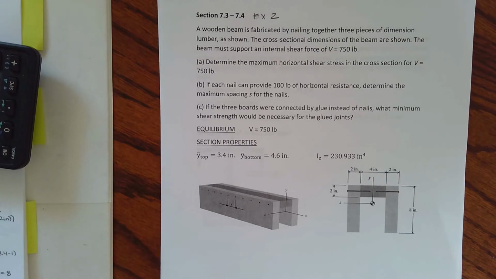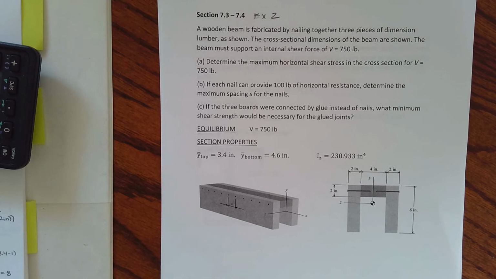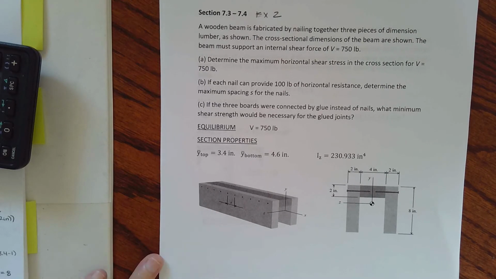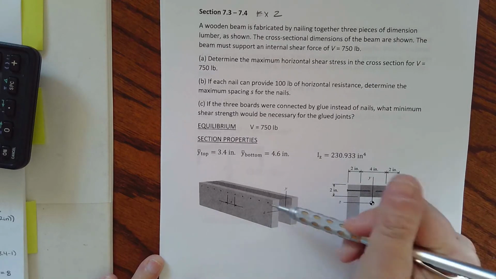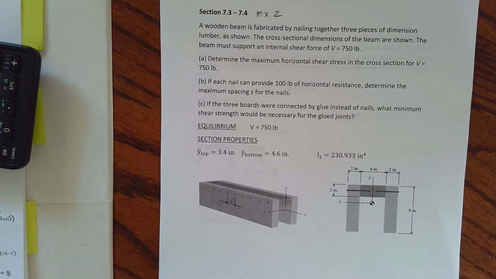Okay, so we are still in chapter 7. We are looking at connections and beam shear. This is example 2 in our examples. So we have a wooden beam that's fabricated by nailing 3 pieces of dimension lumber as shown.